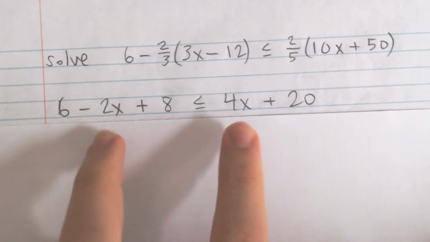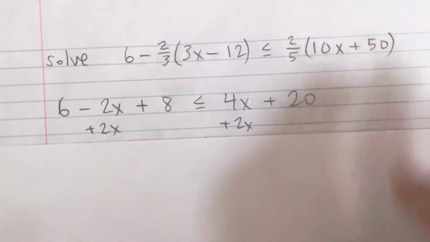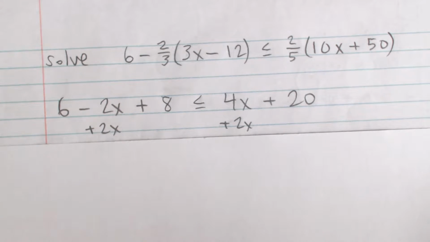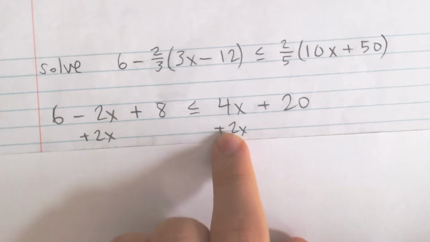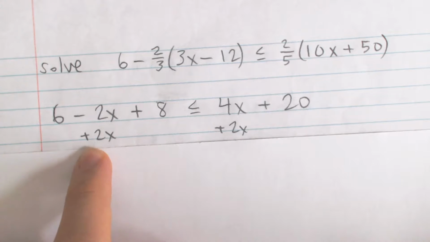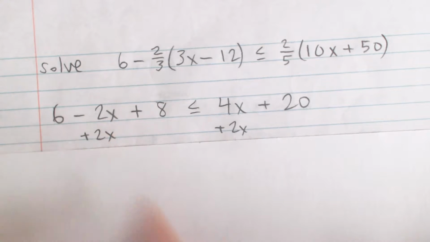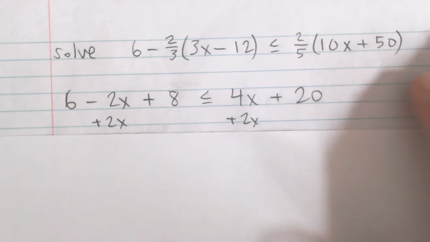Now we want to isolate x. So we have two terms with x, and we have a bunch of constants here. Now I'm going to move all the x's to the right side. Again, it doesn't matter which side you choose. I want to move to the right so that my x's will become positive, right? So I'm going to add 2x to both sides. I could also subtract 4x from both sides and move it to the left, right? But I want to avoid negative, so I'm going to do it this way.